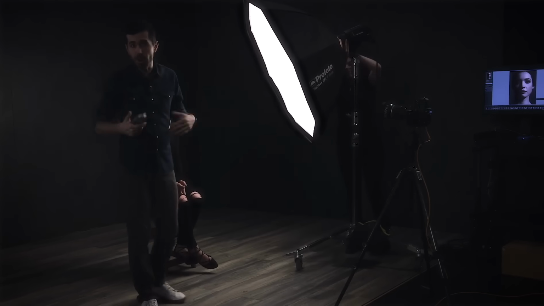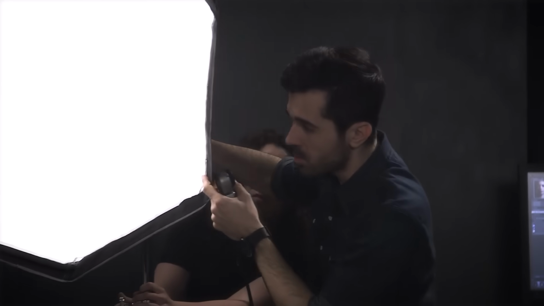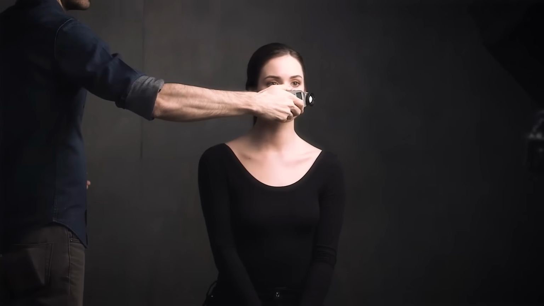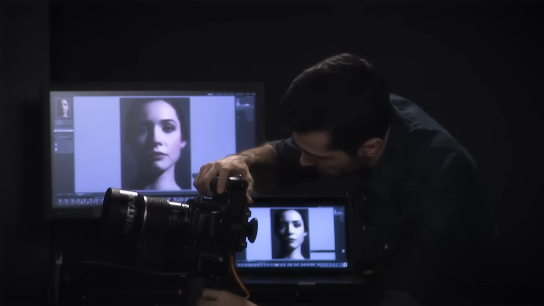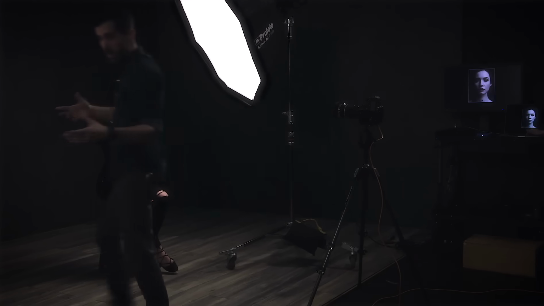And we are going to bring all these modifiers in pretty close to show you that soft light is soft light. Bring that in nice and close. There we go. All right, now let's get a meter on this. 11, great. Moving close. Great. So this is the octabox.